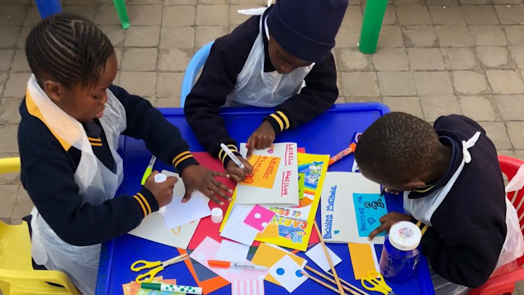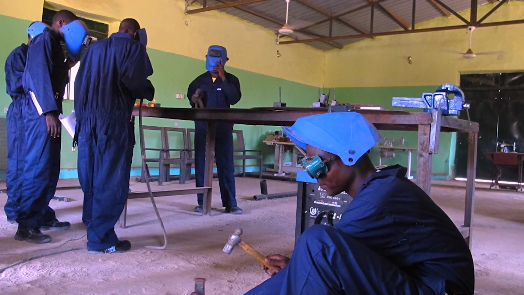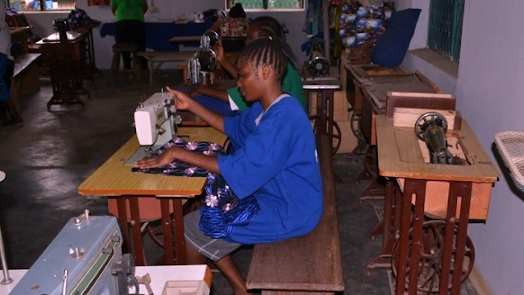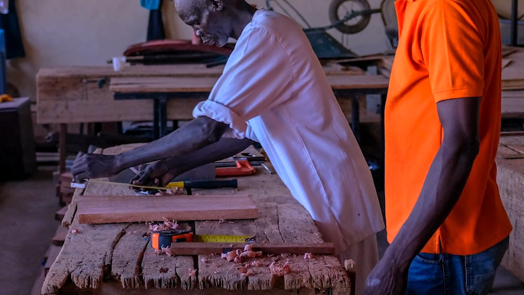Because the prison also had its own centers for vocational work. They had tailoring workshops, carpentry workshops, as well as a blacksmith. So it's all within the keeping of the essence of the space.